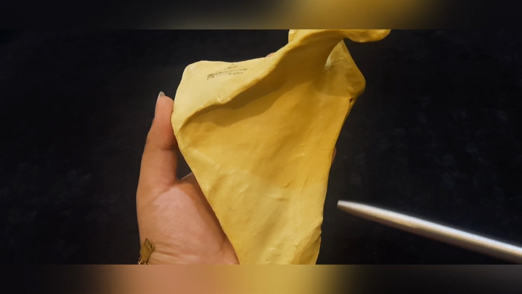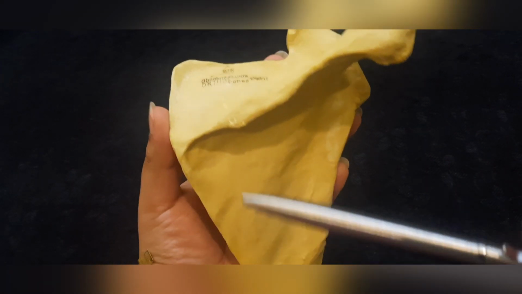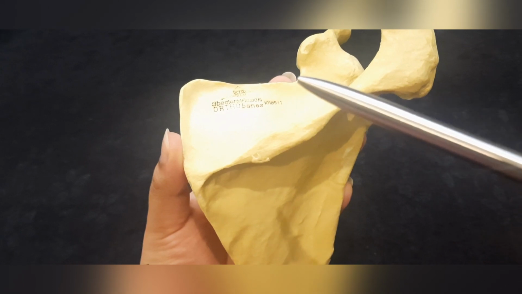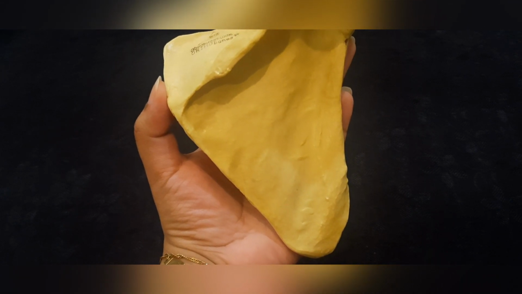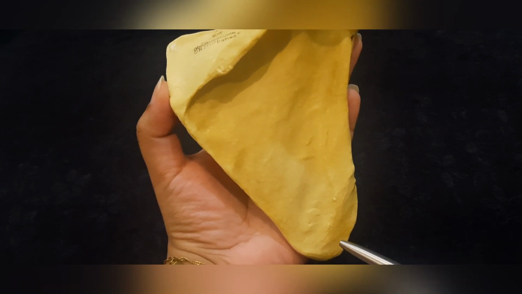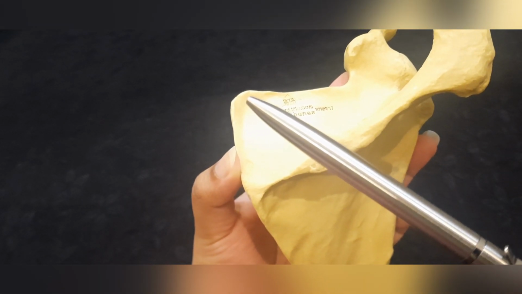Scapula has three borders. This is the lateral border of the scapula. This is the medial border of the scapula. And this is the superior border of the scapula. It has two angles. This is the inferior angle and this is the superior angle of the scapula.